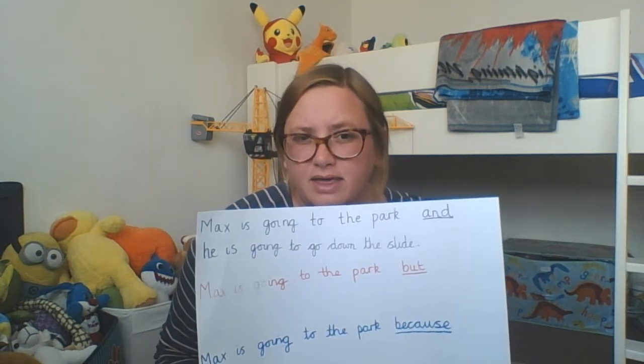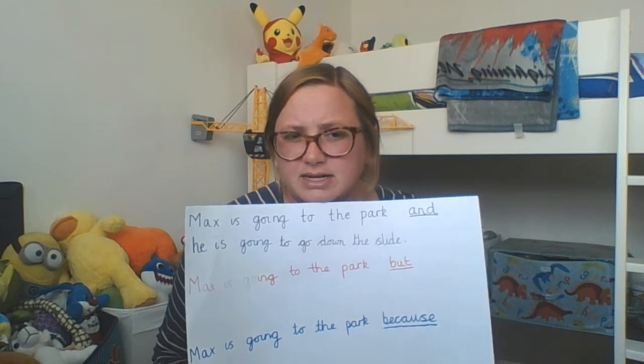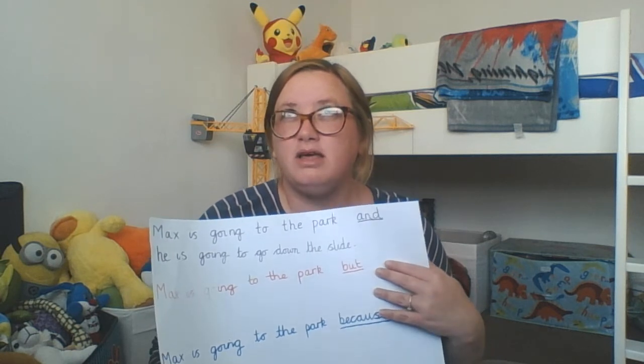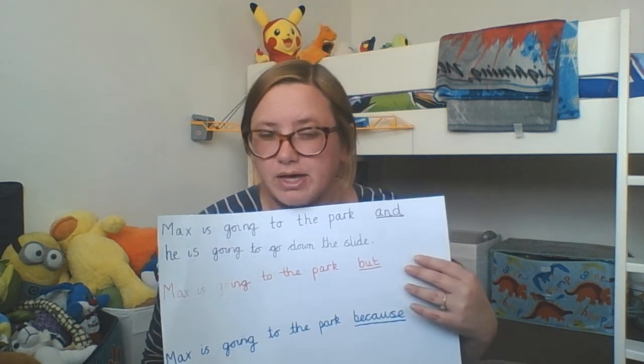Now this tells us there's going to be something that is a reason against going to the park, or it's a reason he might have to do something before he goes to the park. Okay, so let's have a think of the different ideas that we could have. Max is going to the park, but he needs to put on his wellies, or but he needs to go to the toilet before he goes out, like we do with our children. Or Max is going to the park, but he has to tidy away his toys. There is something that has to happen before he can go to the park.